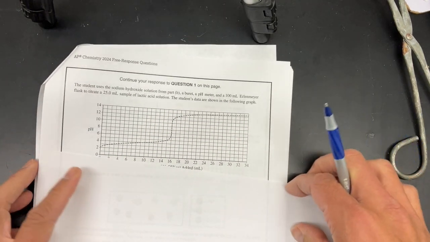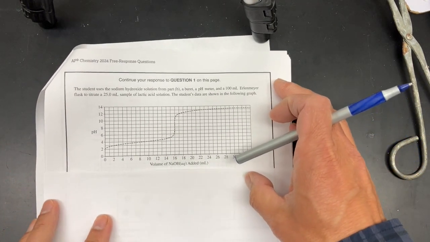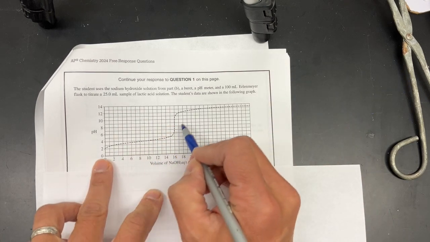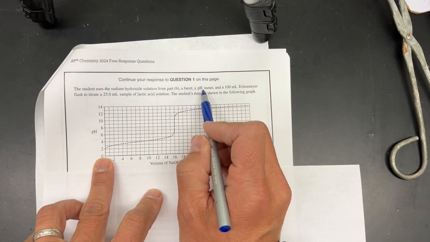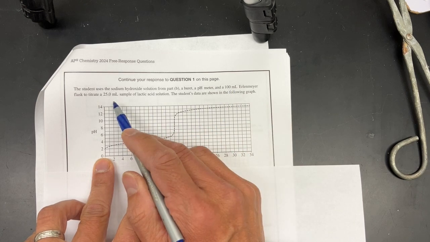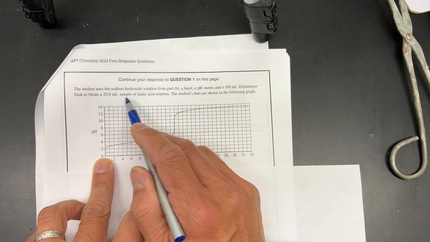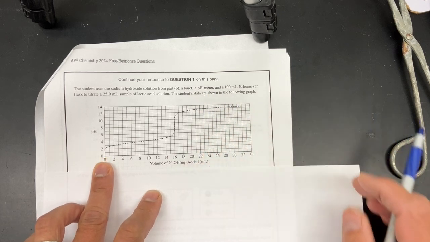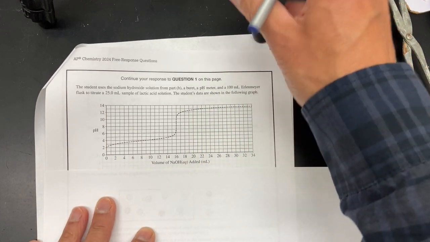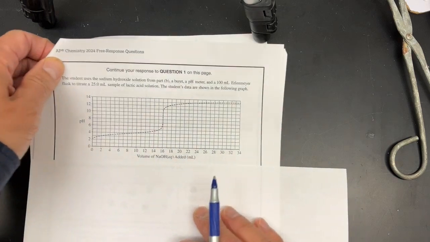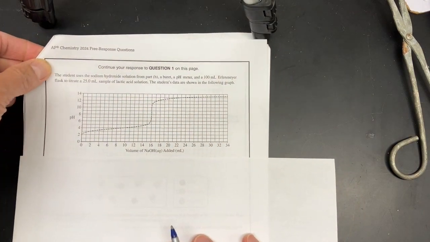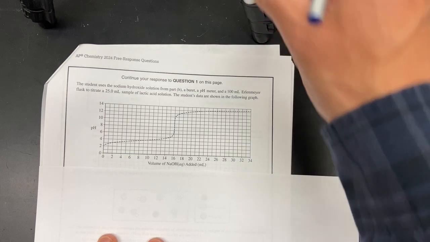Part C. Let's just start looking at graphs. Okay, so this one here, a student uses, so this is a titration curve, sodium hydroxide from a burette, a pH meter, and a flask, to titrate a 25 milliliter sample of the acid. And this is very similar to the 2022 question. So I was talking about that with my students too. Hopefully y'all got this question.